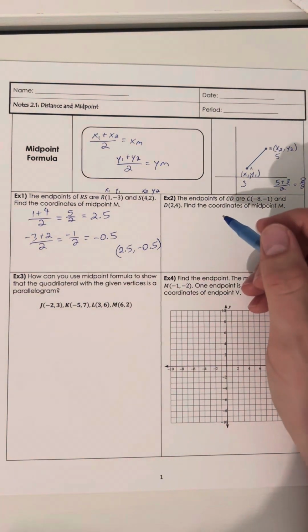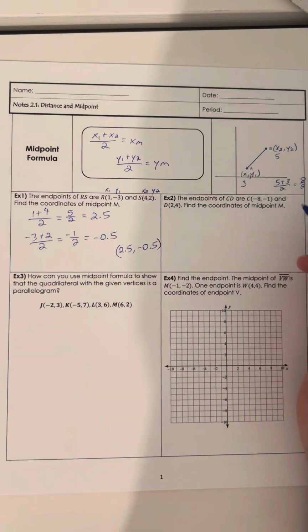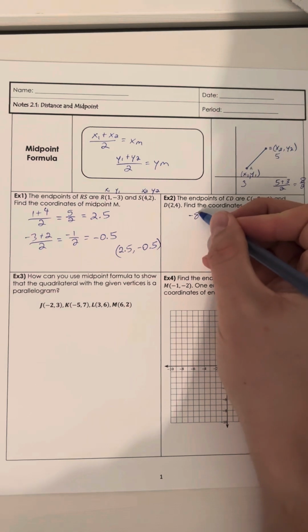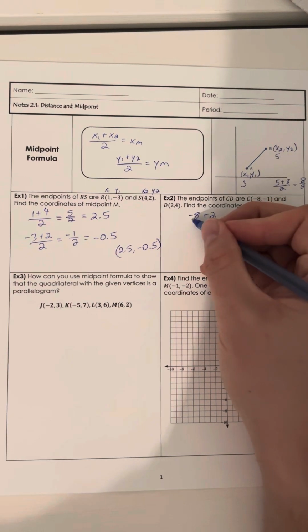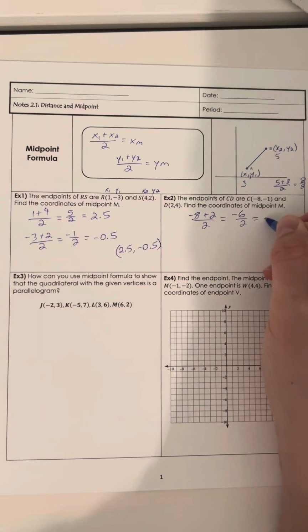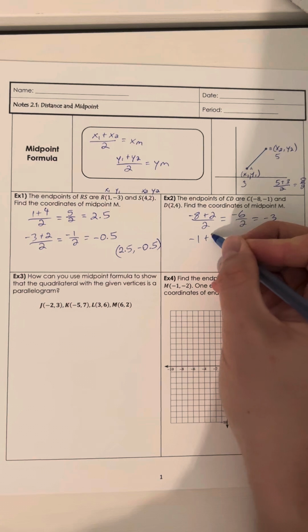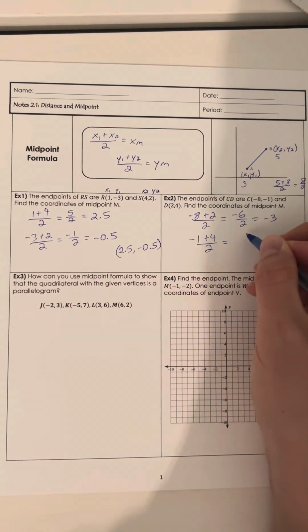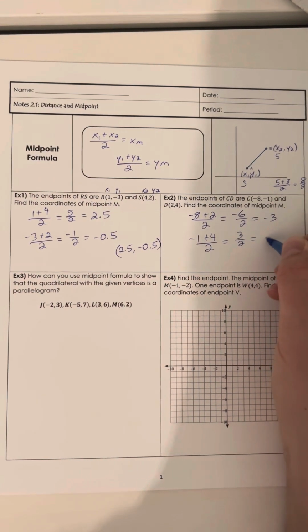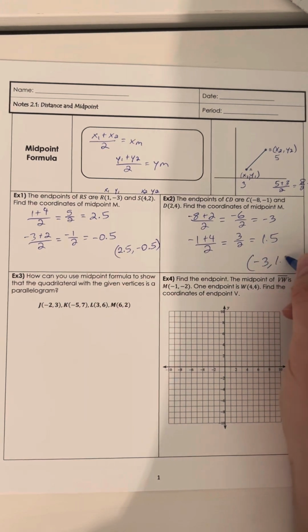All right, let's do one more real quick. The endpoints of CD are negative 8, negative 1, and 2, 4. Find the coordinates of the midpoint. So we're going to add the x's, negative 8 plus 2 divided by 2. That's negative 6 divided by 2, or negative 3. Then we add the y's, negative 1 plus 4 divided by 2. That's 3 over 2, or 1.5. So the midpoint is negative 3, comma 1.5.